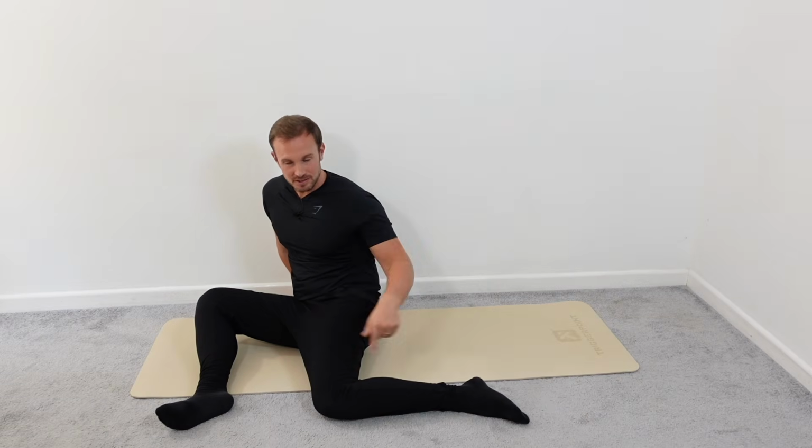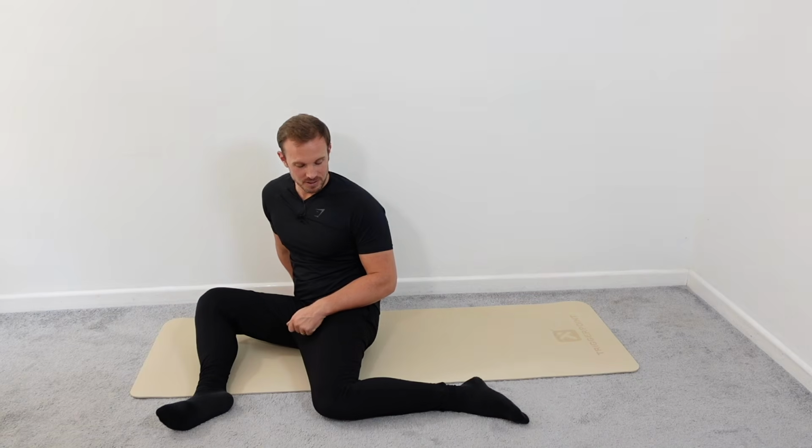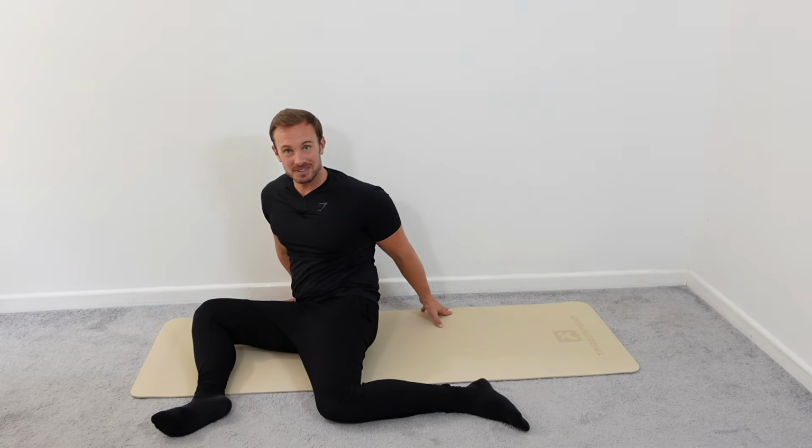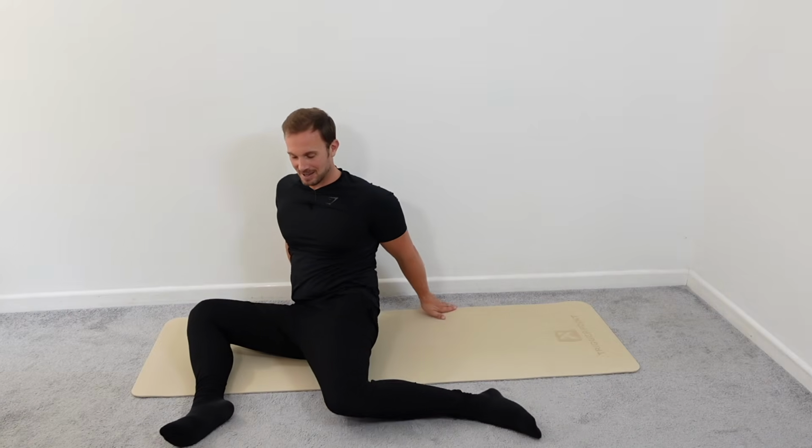To finish off with, we'll do a nice hip stretch flow. Start in this position, which is commonly called the 90-90, because your knees are at 90 degrees and your hips are around about 90 degrees as well. So from this starting position, keep your feet on the floor and roll over to the other side, sitting up as far as is comfortable, and then roll onto the other side again.